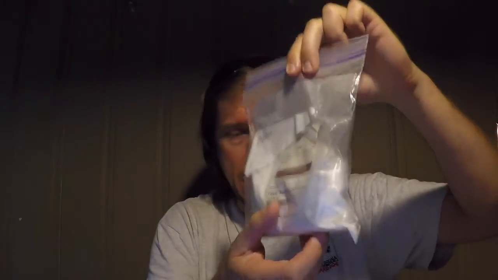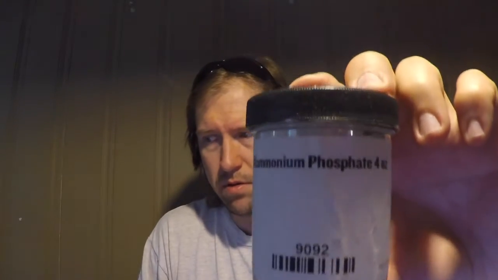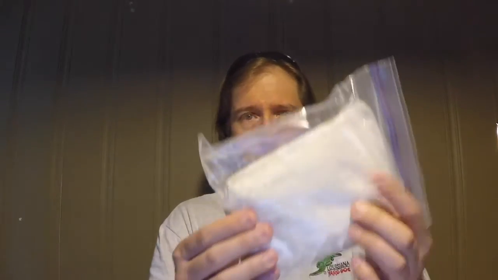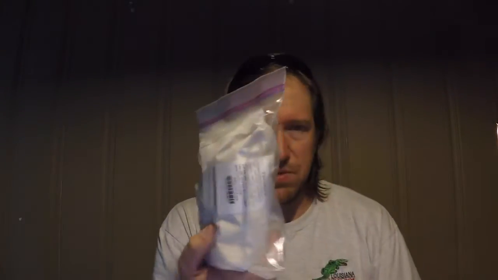The most common that people will use is DAP, which stands for diammonium phosphate, which you can get in bags or little jars. And then another one is Fermaid-K, which is just a white powdery stuff, also sold in bags or jugs.